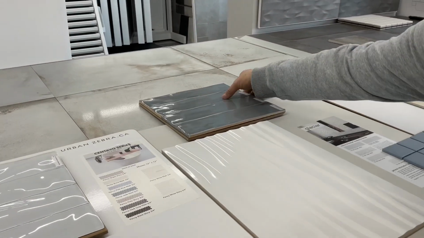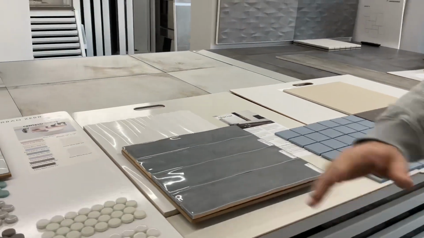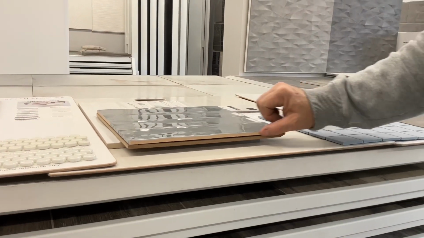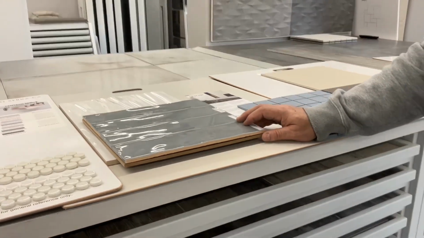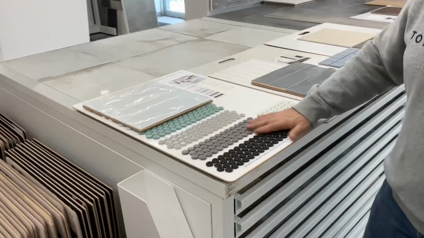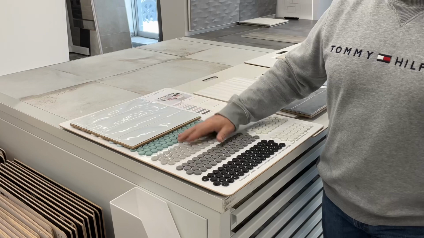Again, another choice over here. This is just a standard type of backsplash tile that you'll see. Again, with the clay body, a ceramic clay body, and a glazing of the color on top. Very simple. Lastly, what we're looking at over here are tile made out of glass.